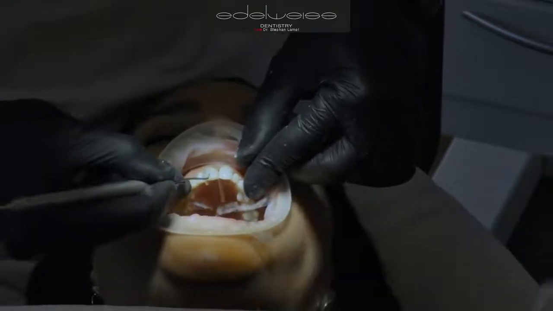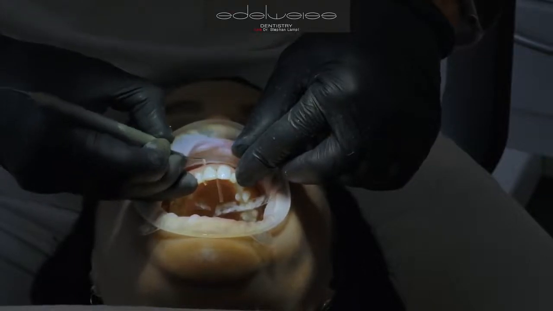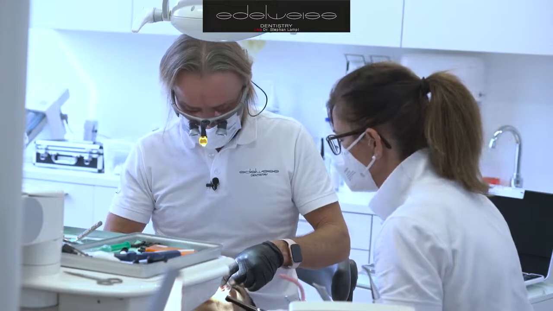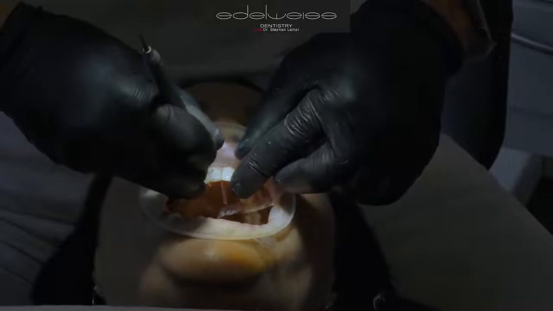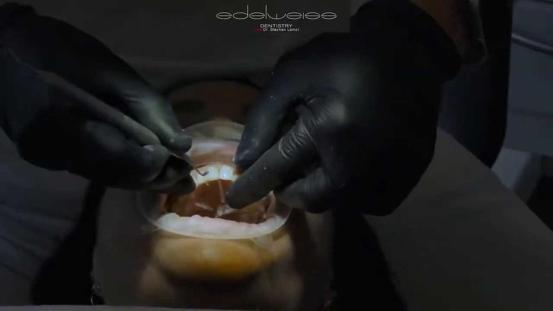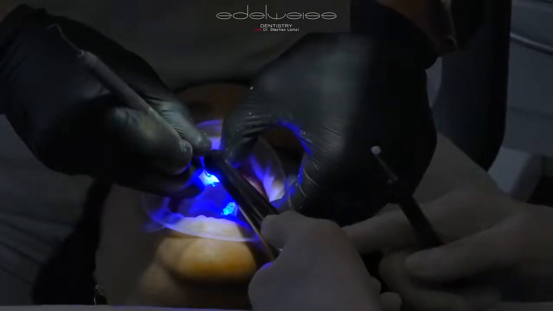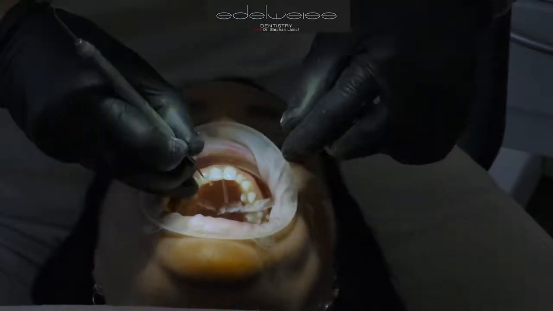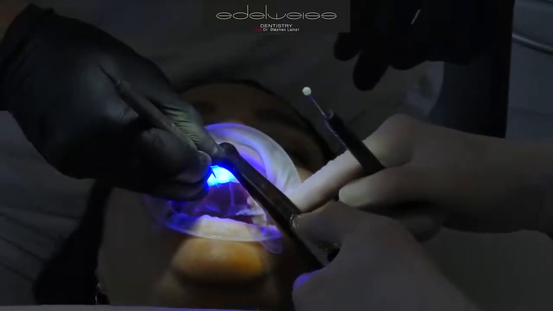And of course, in the beginning, you will have more surplus material because you need to get used to how much you really need. You see, and what is too much there, I can just also easily remove. Okay, we do again the spot curing through the incisal. Okay, and now I can double check. All is good, and we go for the final curing.